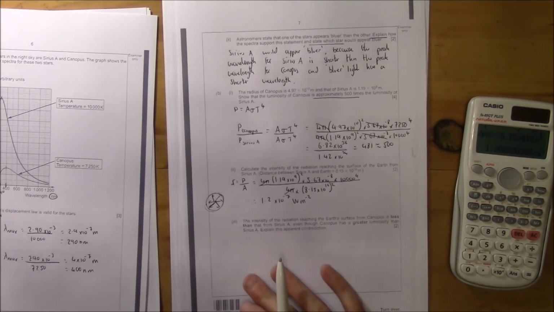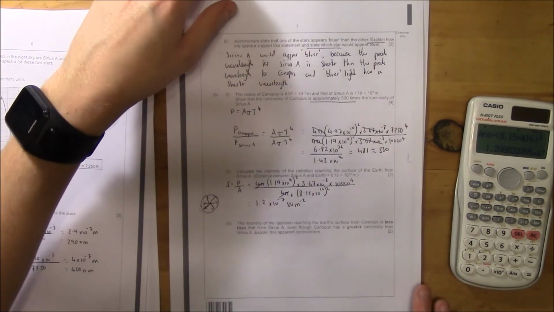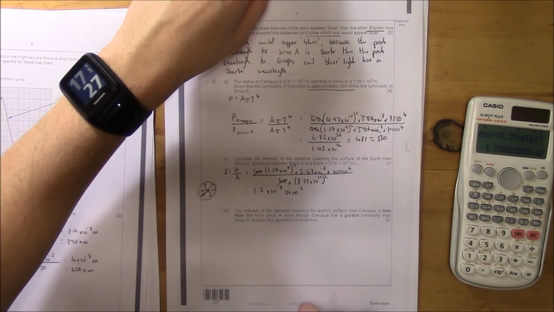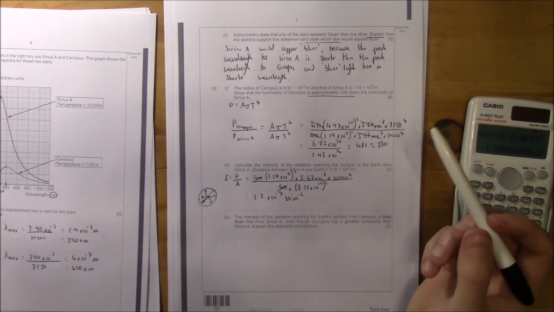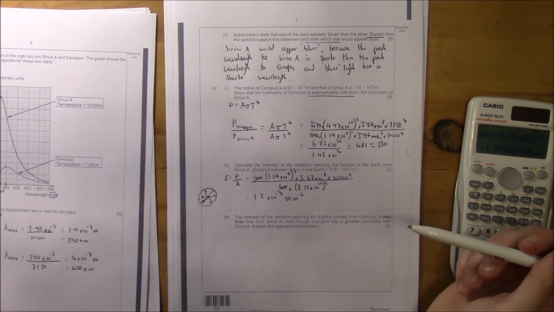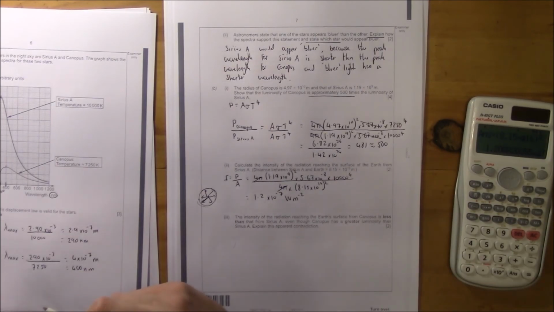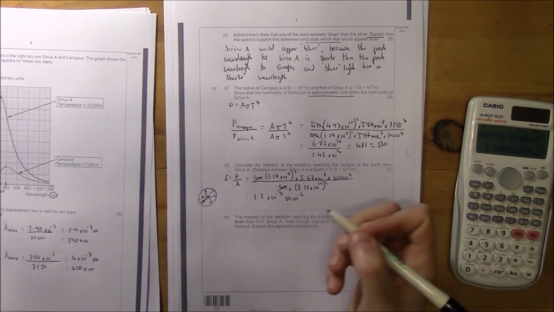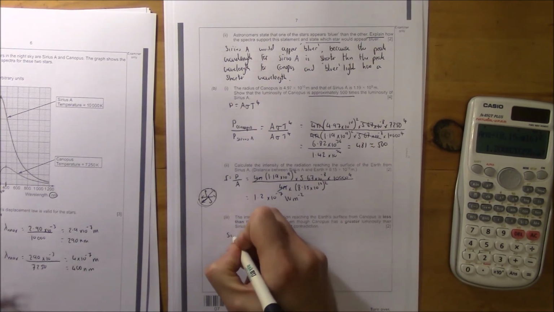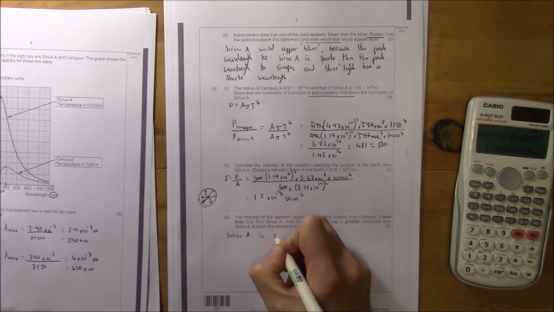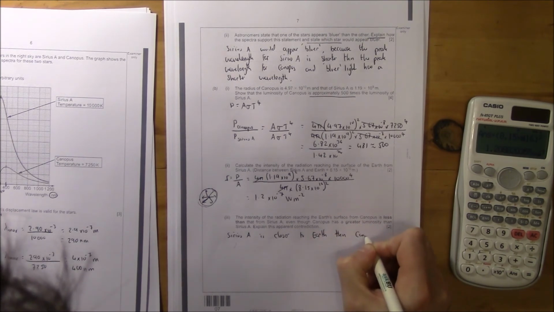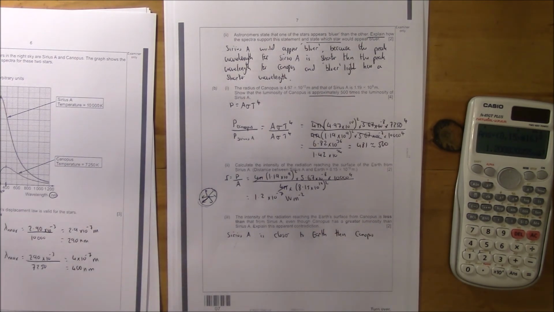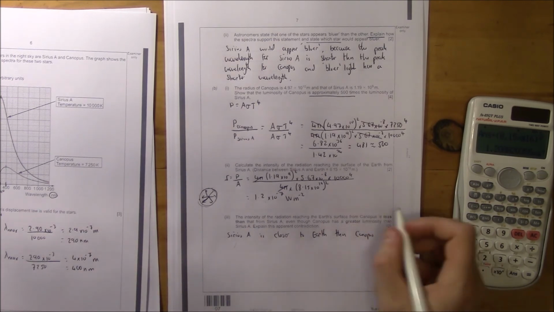Part 3. The intensity of the radiation reaching Earth's surface from Canopus is less than that from Sirius A, even though Canopus has a greater luminosity than Sirius A. Explain this apparent contradiction. Well, even though Canopus has a greater luminosity, it essentially is saying it's appearing dimmer in the sky. Well, this can be explained if Sirius A is a lot closer than Canopus. So Sirius A is closer to Earth than Canopus. That would be the first mark. Okay, that's a statement. We need to explain it.